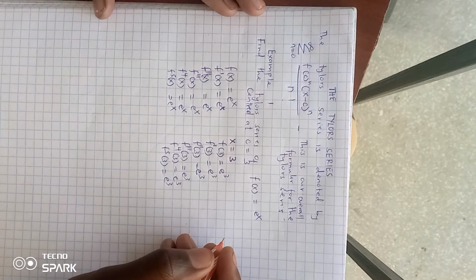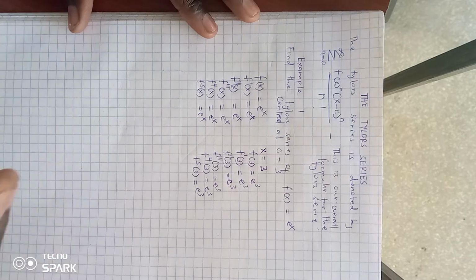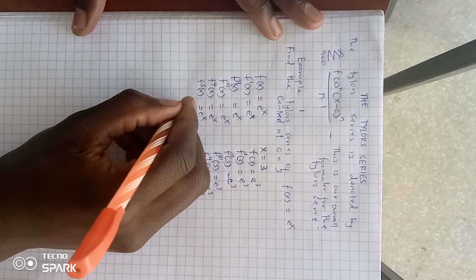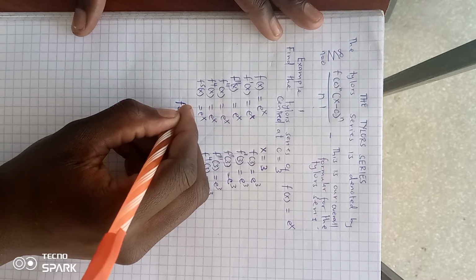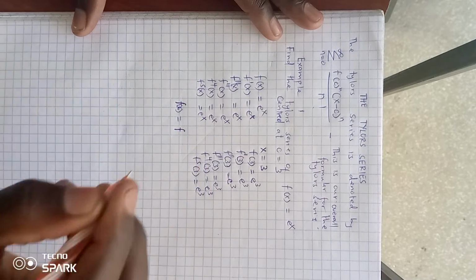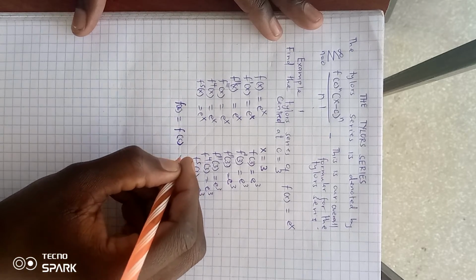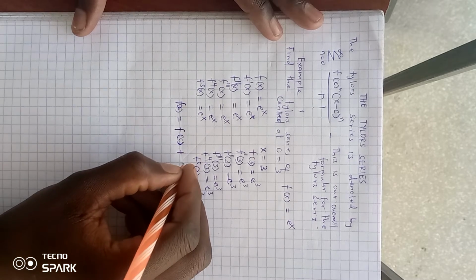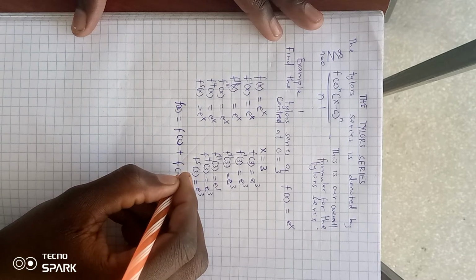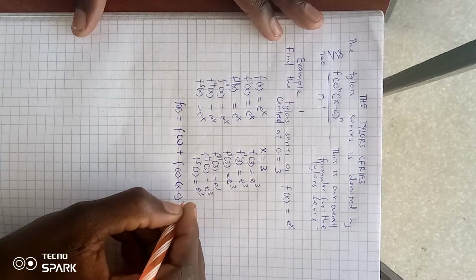So we can decide to list the values of the series, the numbers in the series. Yes, we can decide to list them. And here we're gonna start. So f of x will be, when n is equal to 0, just that, plus, when n is equal to 1, raised to power 1.